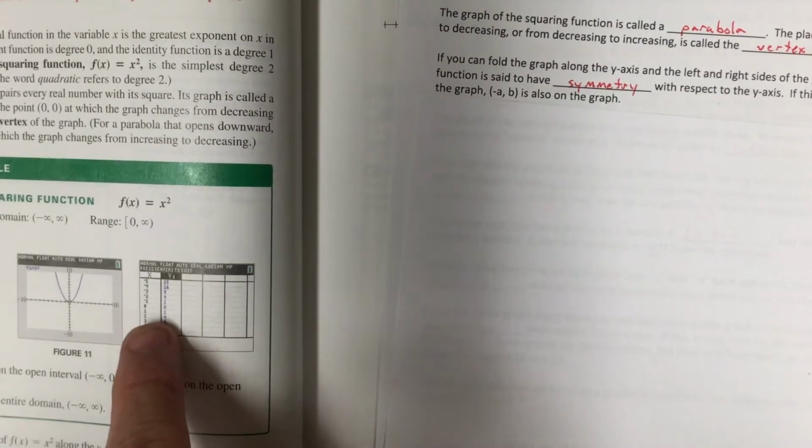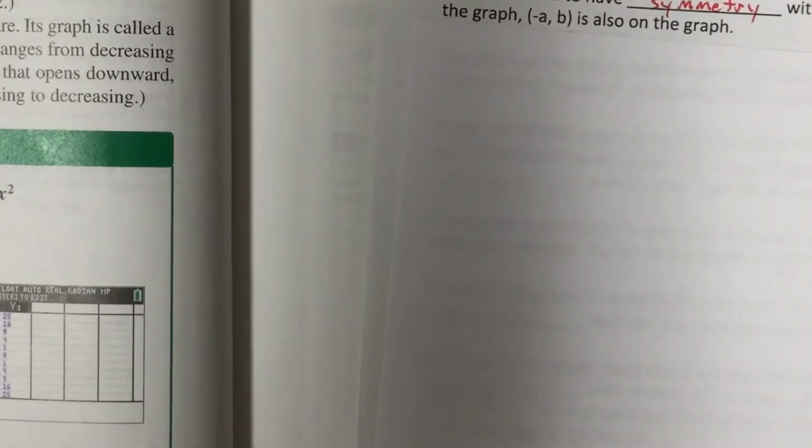And you can see that in the table right here. x is +1, y is +1. If x changes to -1, so the a became -a, then guess what? The b, or the y value, is still +1. That is not changing.